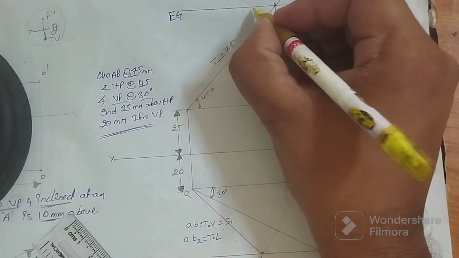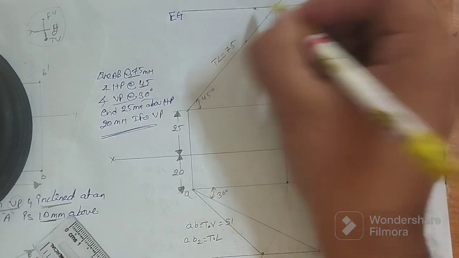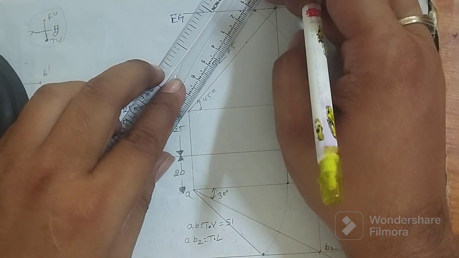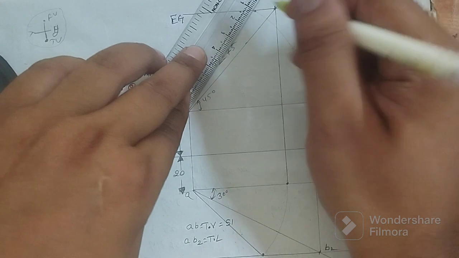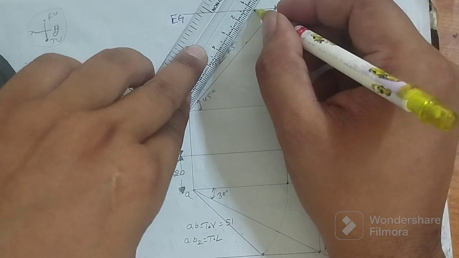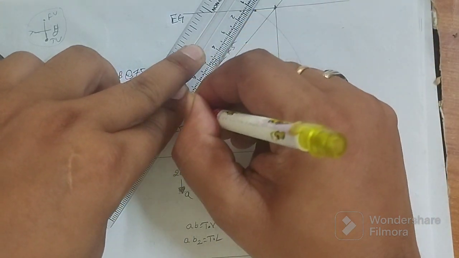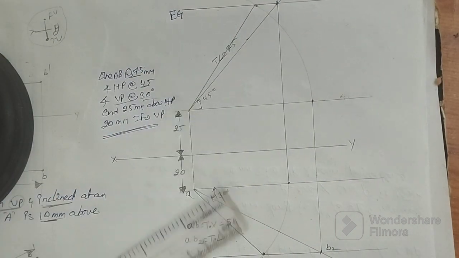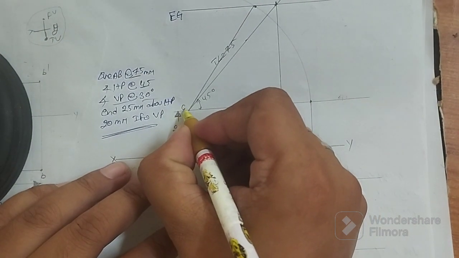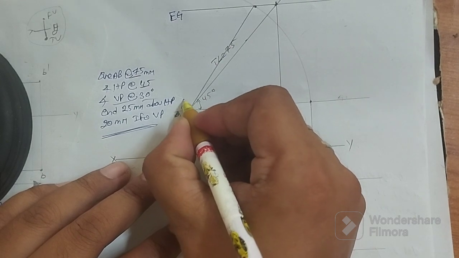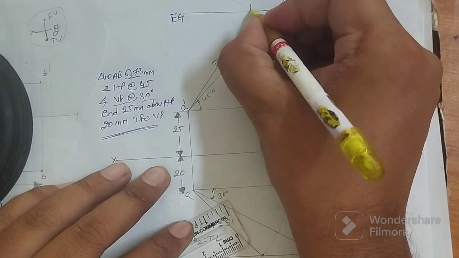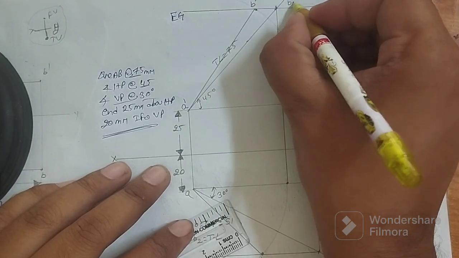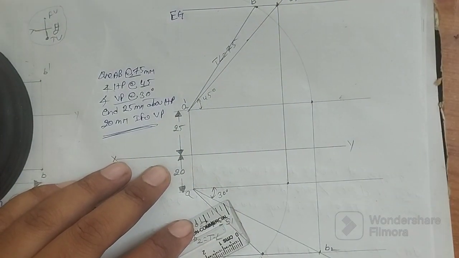Now this line cuts the arc at this point. Now I'll join these two points. Since this is my top view and this is my front view, A dash, let this be B dash, and let this be B1 dash.